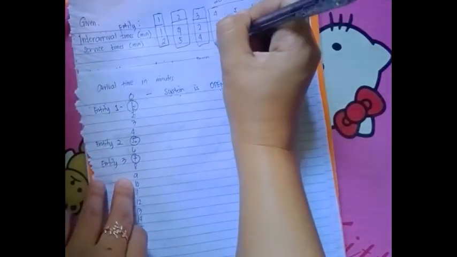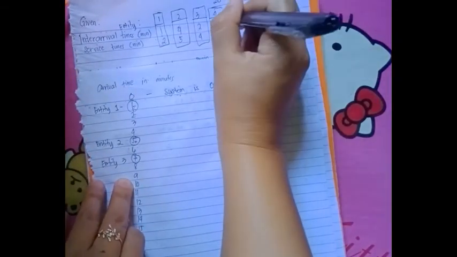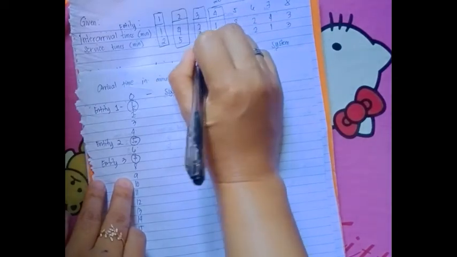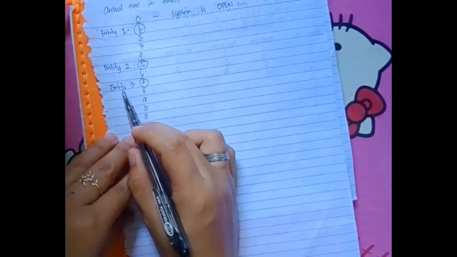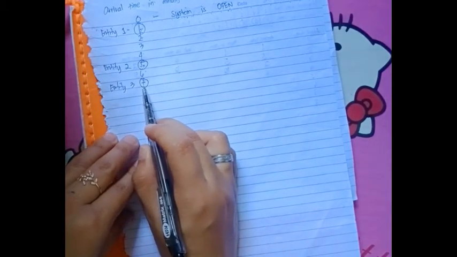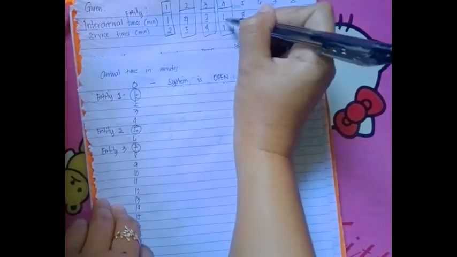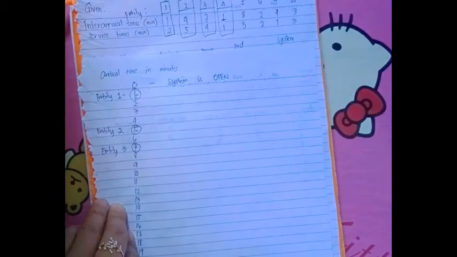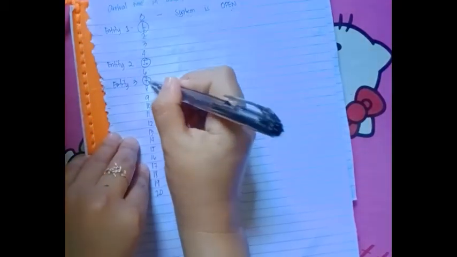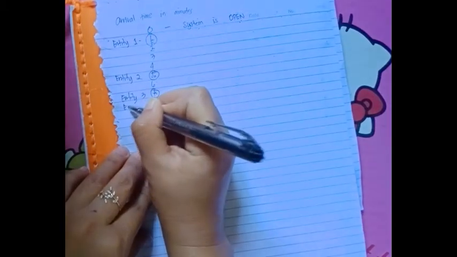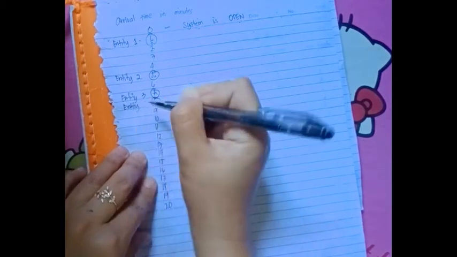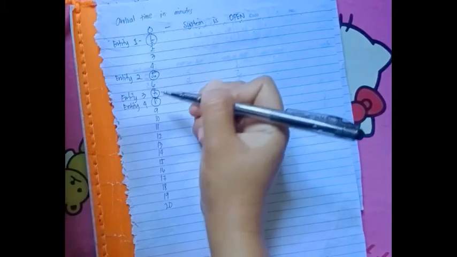Now, let's proceed to entity 4. Entity 4 arrives 1 minute after entity 3. The arrival time of entity 3 is 7 minutes after the system opened, so we just count 1, since the inter-arrival of entity 4 is 1. So 7, 8. At 8 minutes after the system opened, entity 4 arrives.